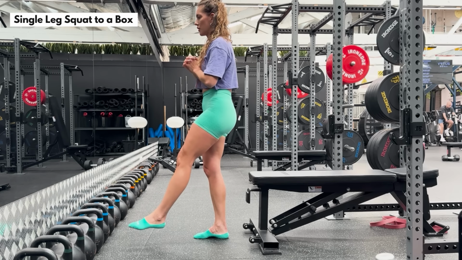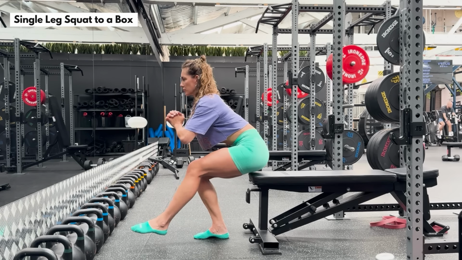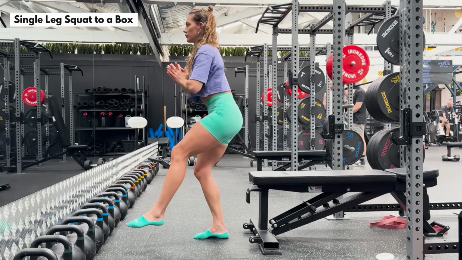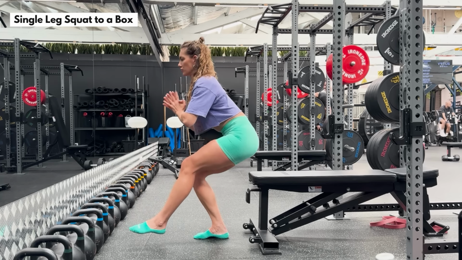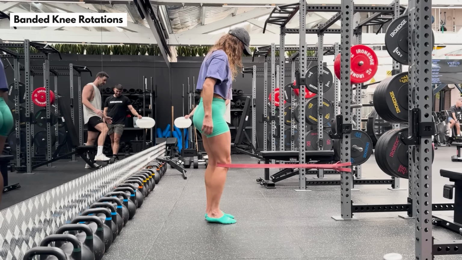So we're going to do 15 reps on one leg, 15 reps on the other leg, and then we're going to repeat one more time for a total of 2 rounds. That's your single leg squat to a box. Your second exercise is the banded knee rotation.